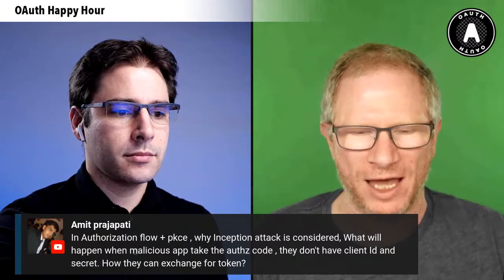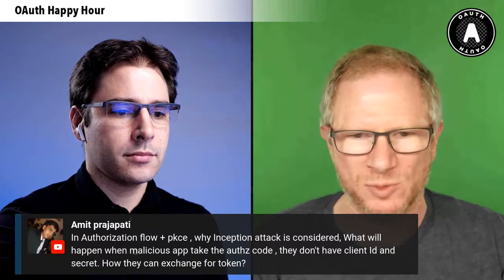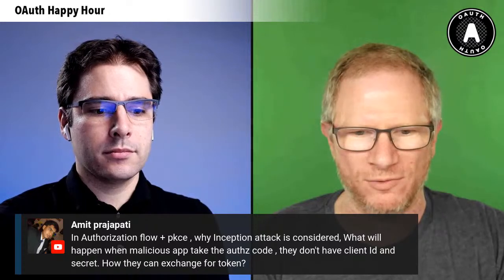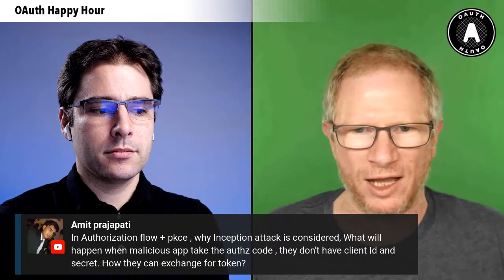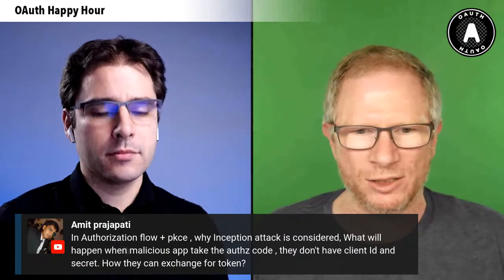That dynamic value gets generated every time as part of the PKCE flow. So where the attacker would get foiled in that case is that they have no way of knowing what that internal client code verifier and the derived code challenge would be.